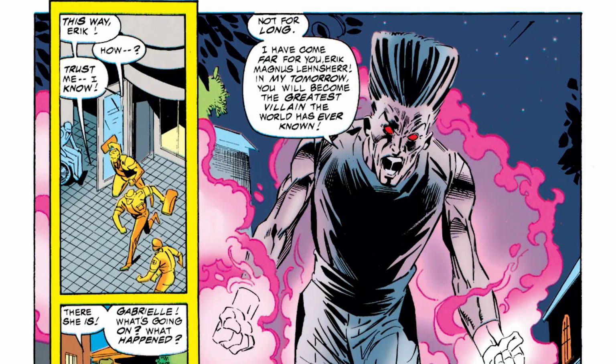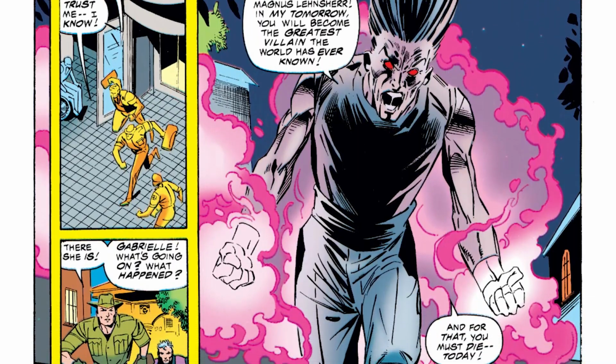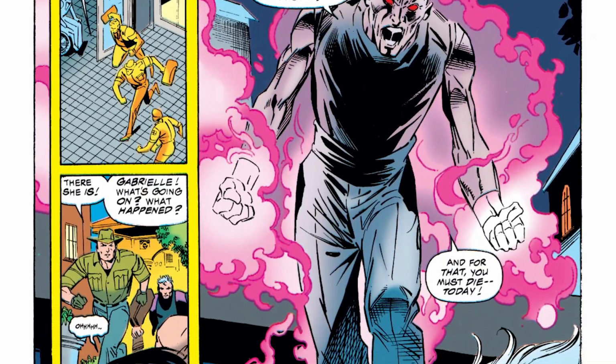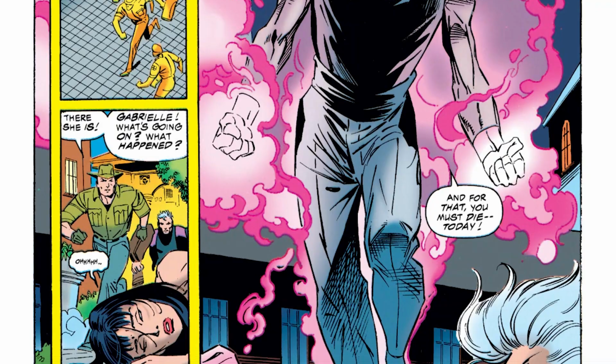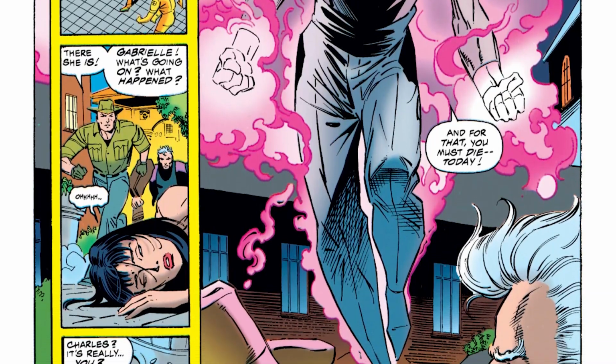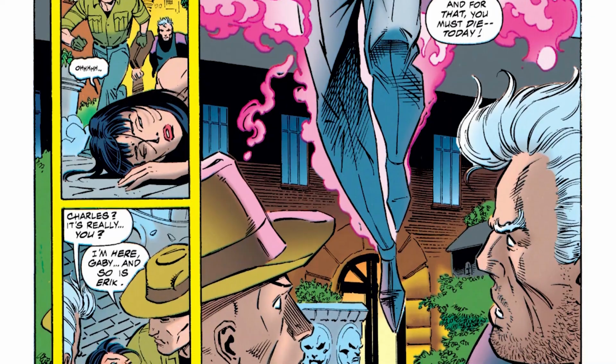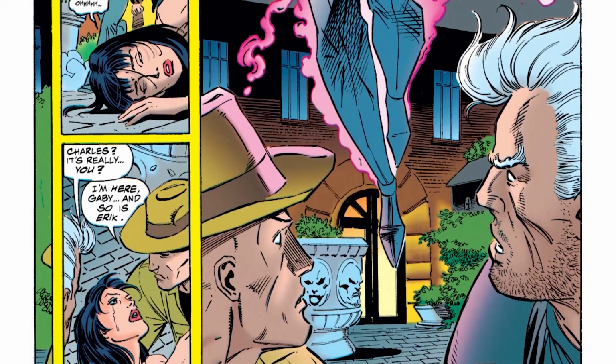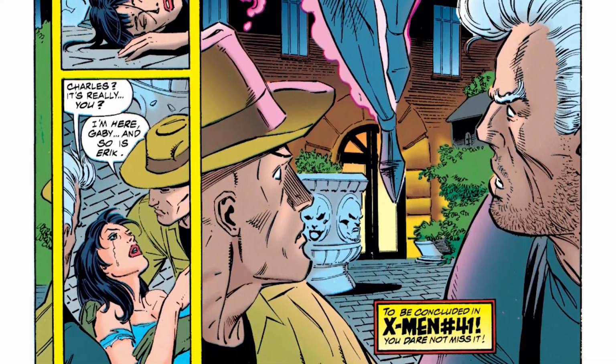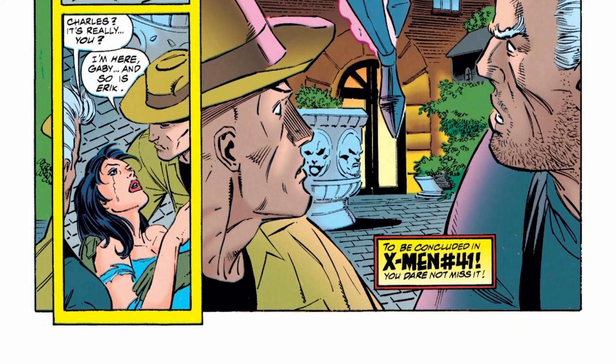And speaking of Legion, we see him right now getting ready to attack Magneto, because Charles and Magneto have arrived back to where Gabby was. But unfortunately, when they do arrive, they get attacked by Legion. Really, more Magneto gets attacked by Legion.